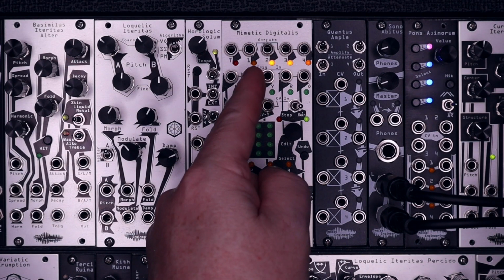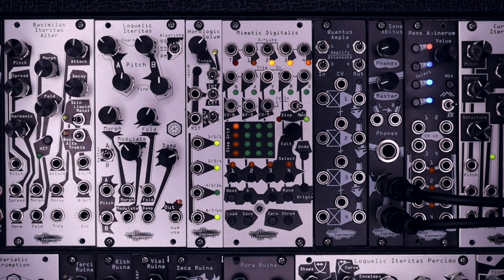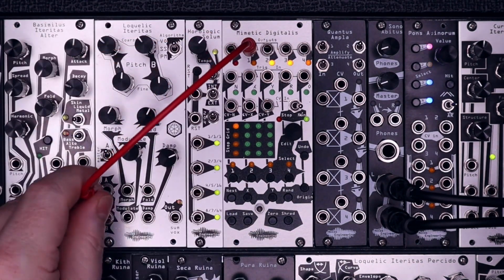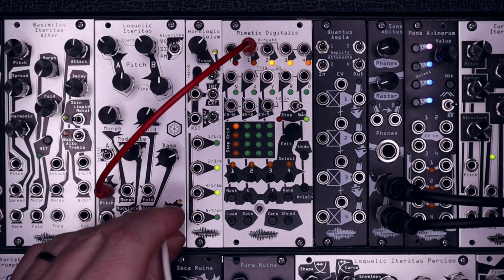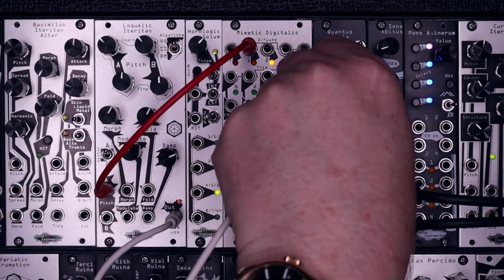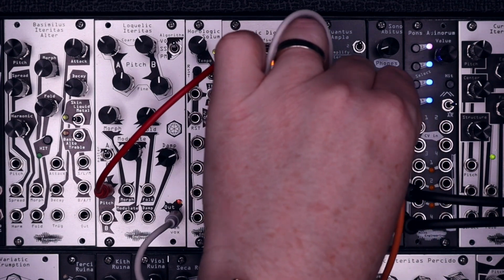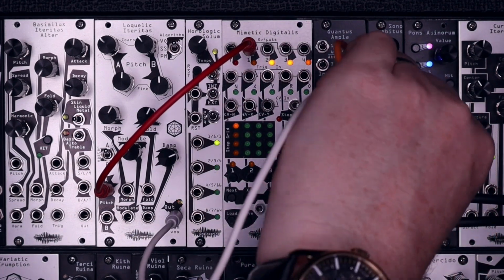Channel 1 will be a melodic sequence, and Channel 2 will control the level of the VCA. Let's start by sending the MD's first CV to the pitch input of the oscillator. Next, send its output to the input of the VCA, then out to your mixer.